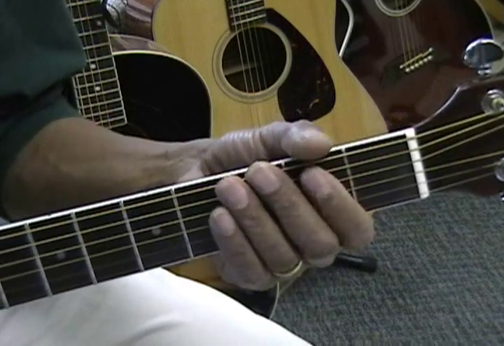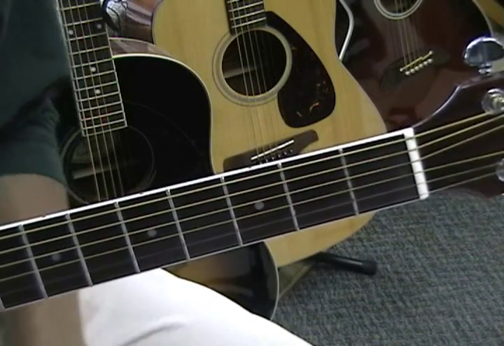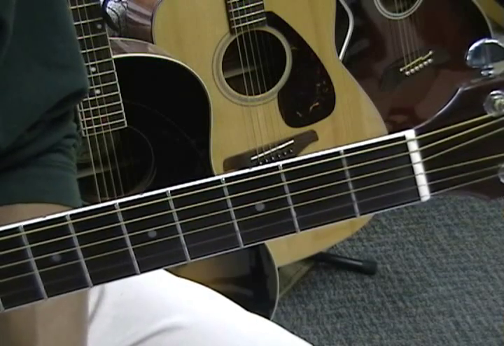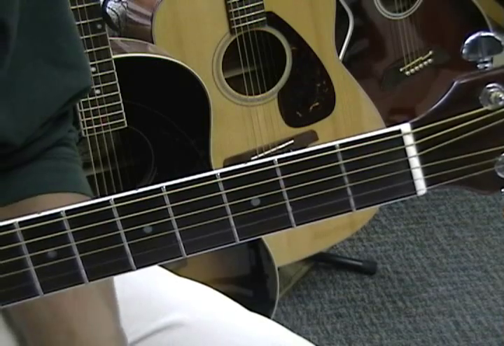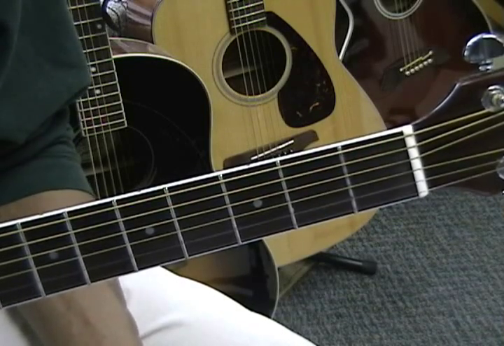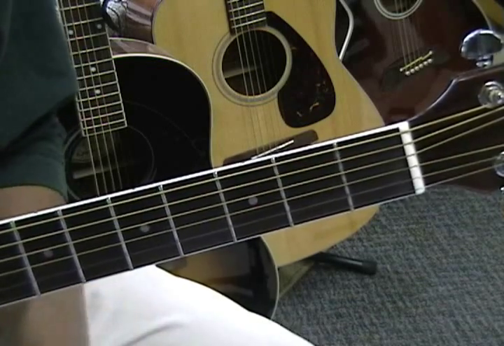So we just have to keep check with where the flats and sharps are, and you can understand that by learning your key signatures. And I have a key signature video out there that I'll supply a link to, so you can learn what sharps are in what keys.